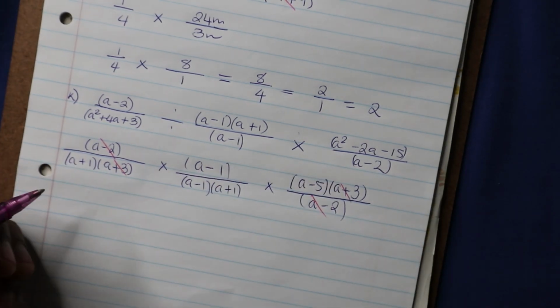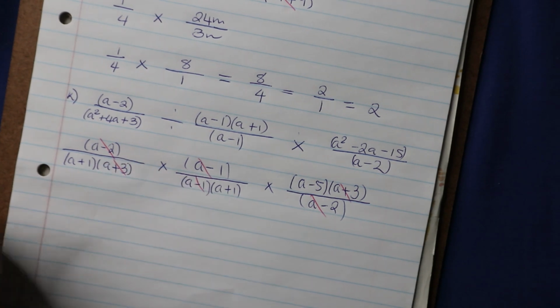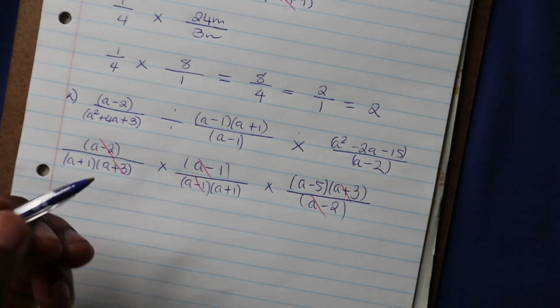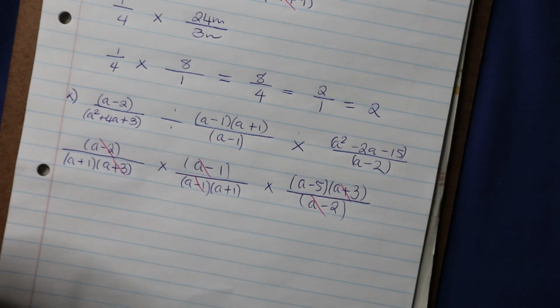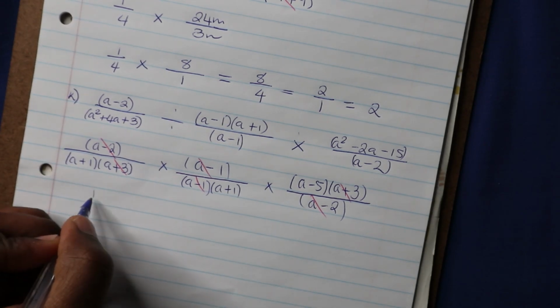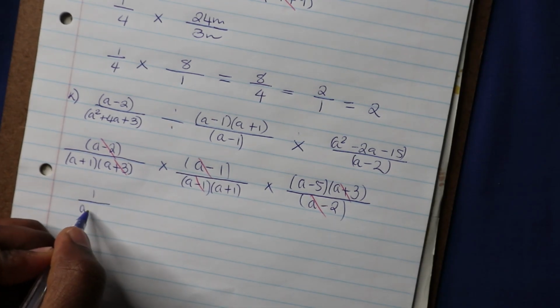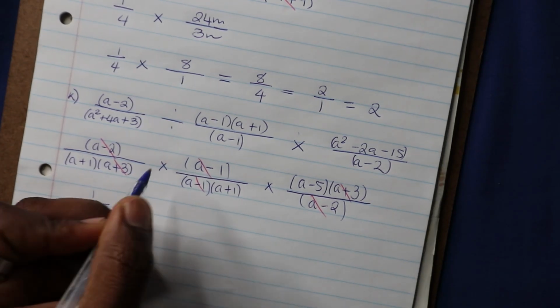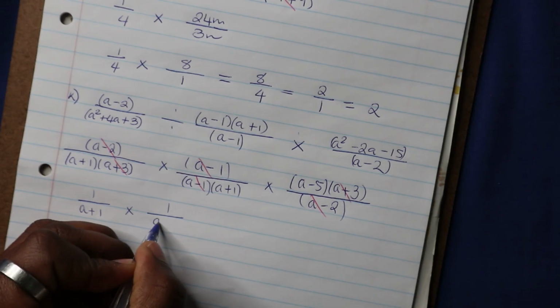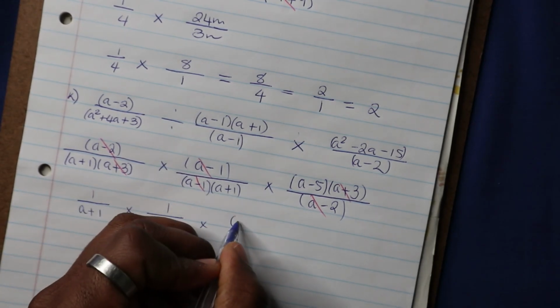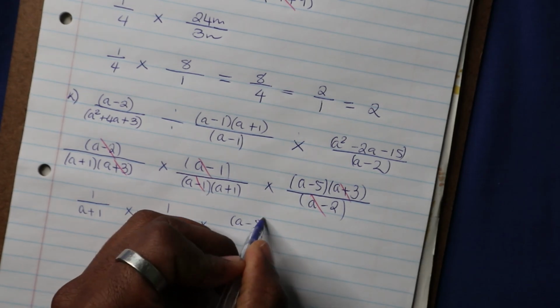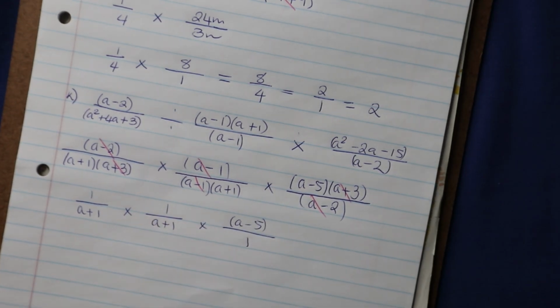This cancels this. This cancels this. And now we simplify everything, right? So we're going to have 1 over A plus 1 multiplied by 1 over A plus 1 multiplied by A minus 5 over 1.